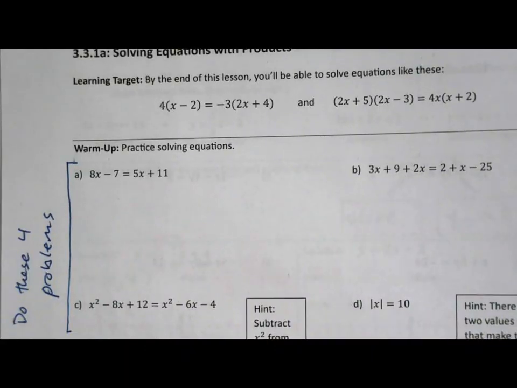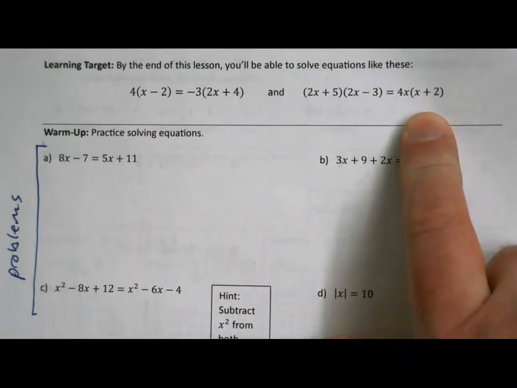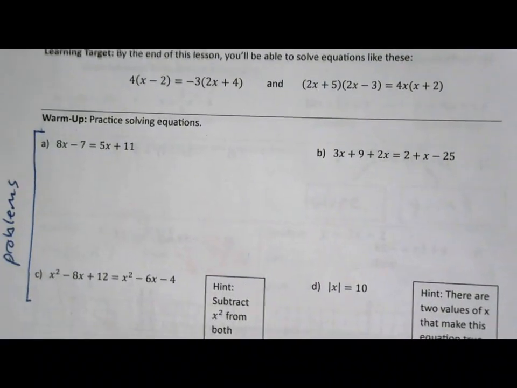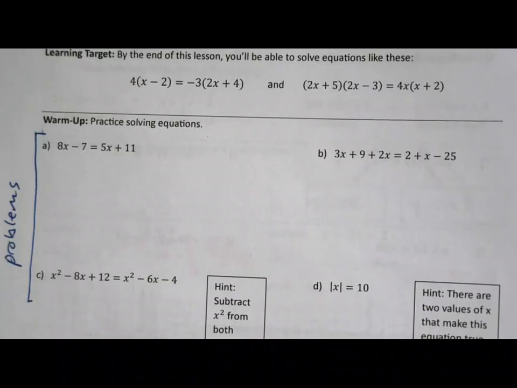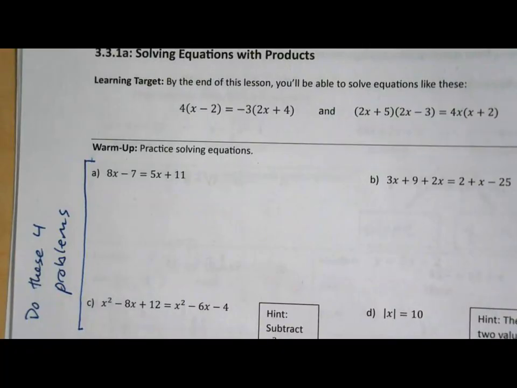So today's learning target is going to be solving equations. We're going to solve equations that look like this, where there's parentheses in it. So we're going to have to do a little bit of work to simplify. And I'm going to give you guys what I think is the 3 fail-proof steps to simplifying equations.